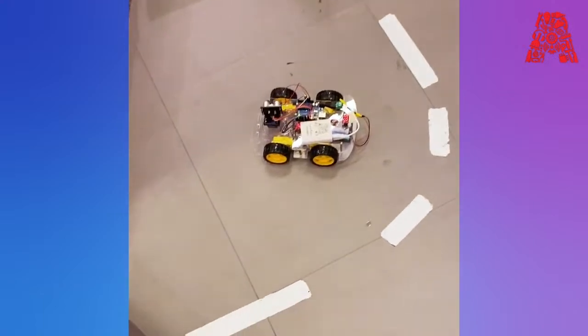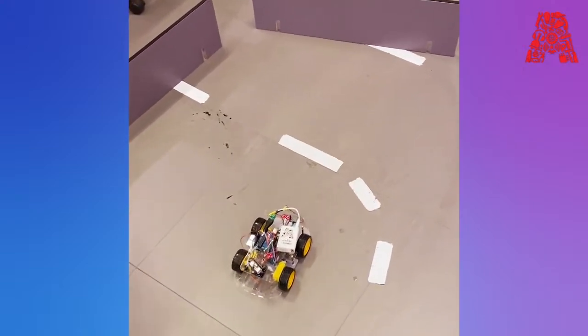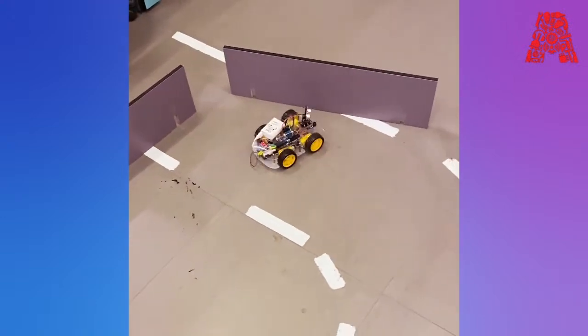Now it's going to start. It's been kept inside this, surrounded by walls, and you can see it's measuring the distance and changing its direction accordingly. The alignment of the ultrasonic sensor can be done manually. So yep, that's the demonstration.